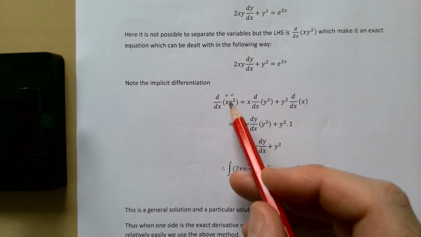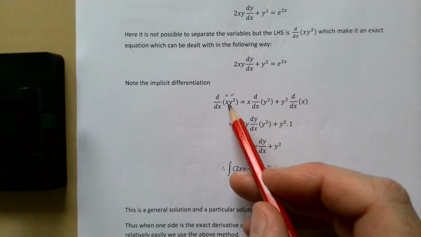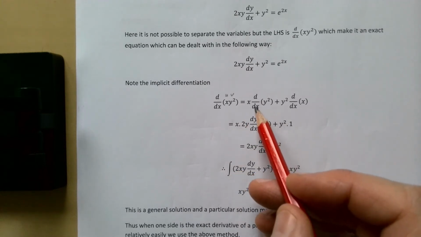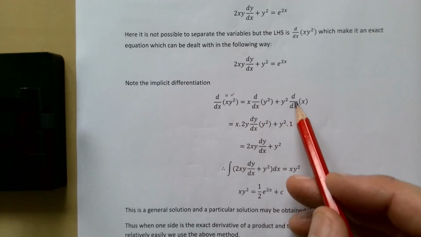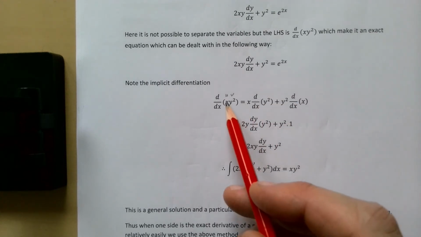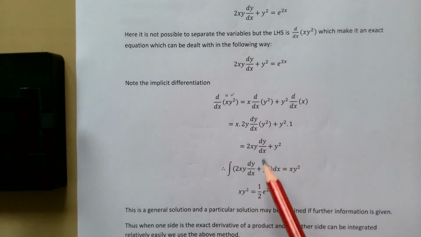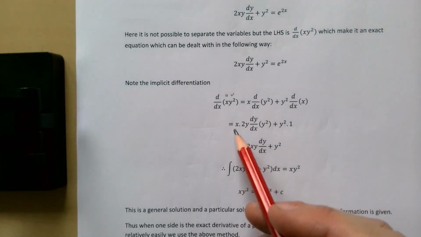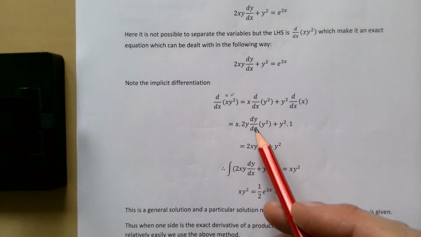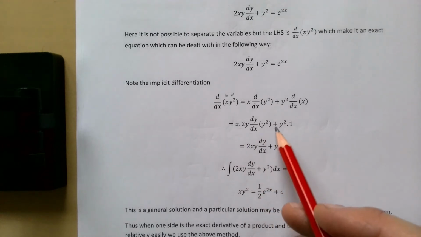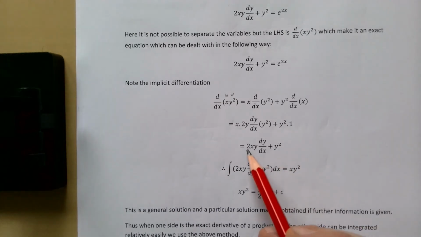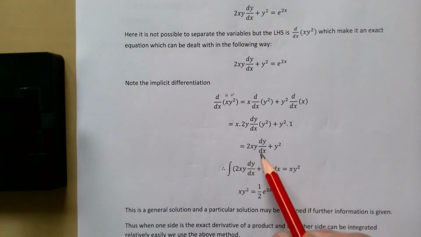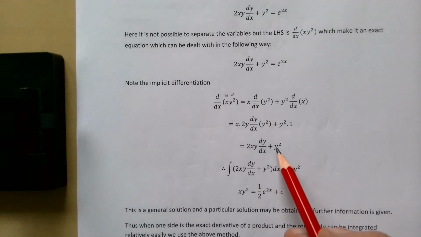So this is going to be u dv by dx, so it's x times d by dx of y squared, plus v du by dx. So u dv by dx is going to give us x times 2y dy by dx, and then plus y squared times by the 1. So we have 2xy dy by dx plus y squared.